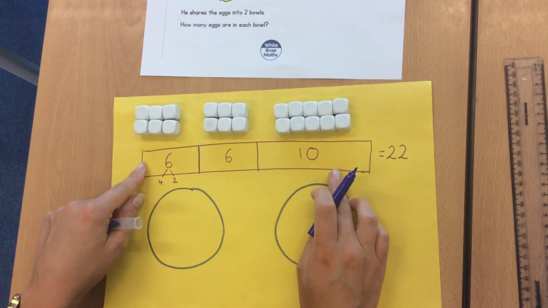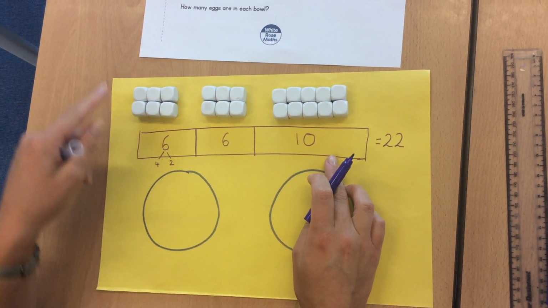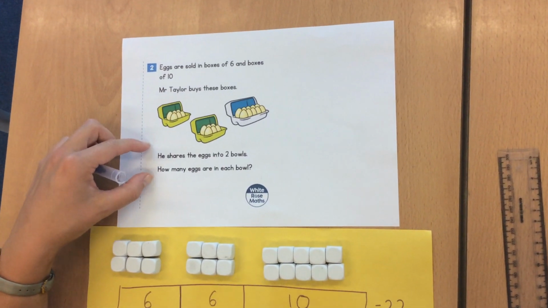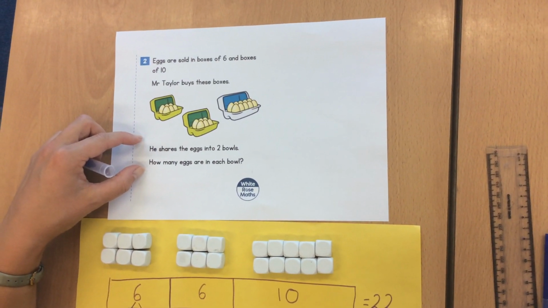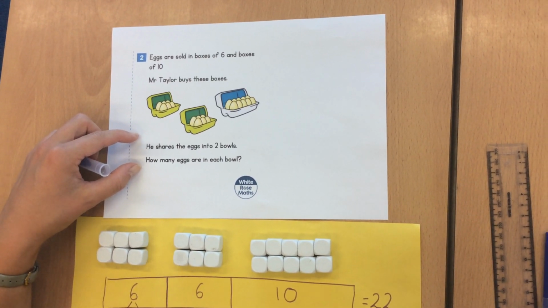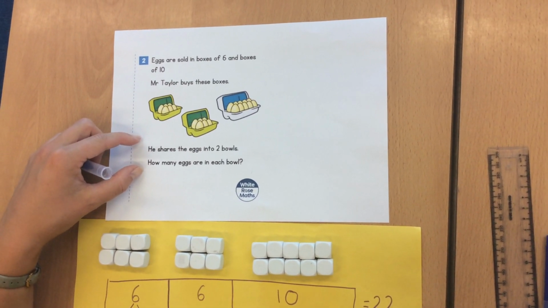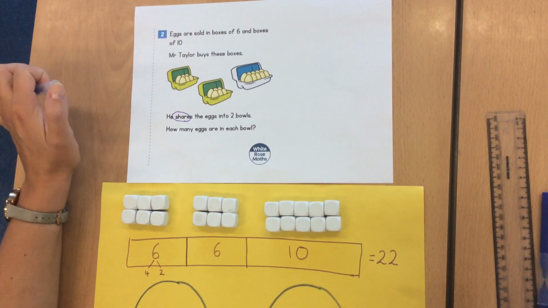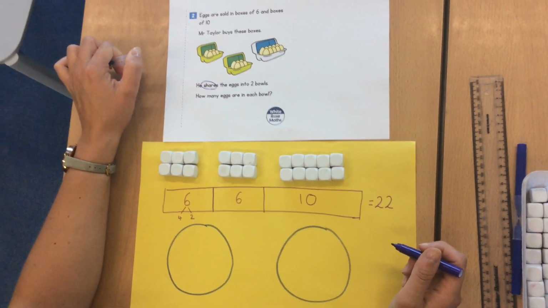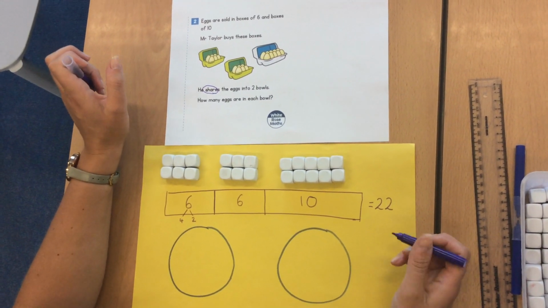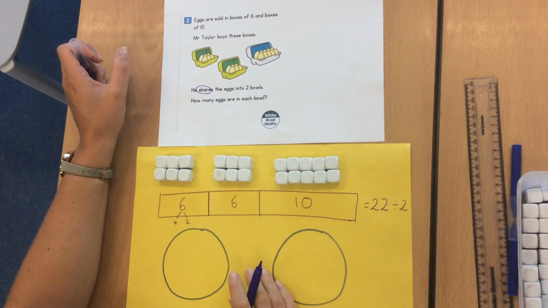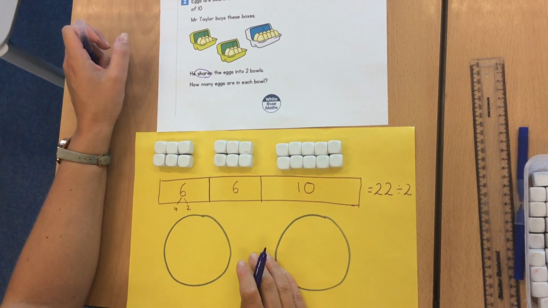So now we know this bit of information, I can look at the next bit of my puzzle. It says he shares the eggs into 2 bowls. How many eggs are in each bowl? Well, this is telling us now. We've done an adding calculation, but what does that word tell us that we've got to do now? We've got to share it, which is this sign. In between 2 bowls, it's our sharing sign, or our division.